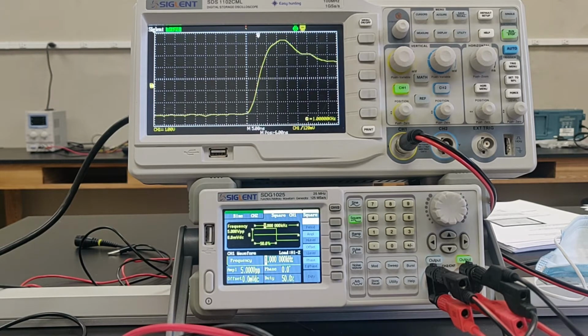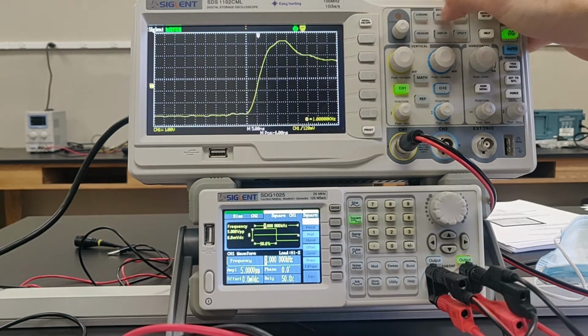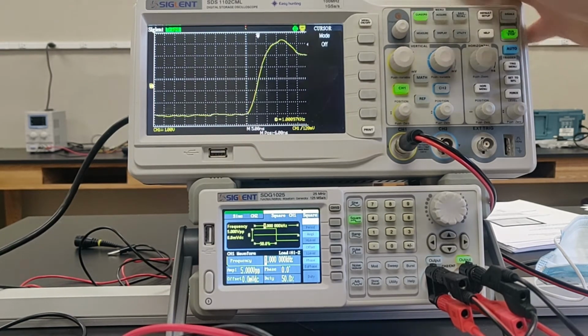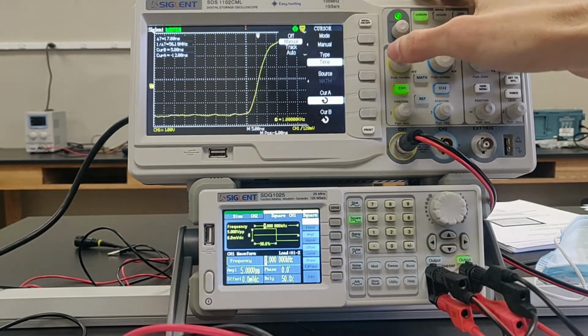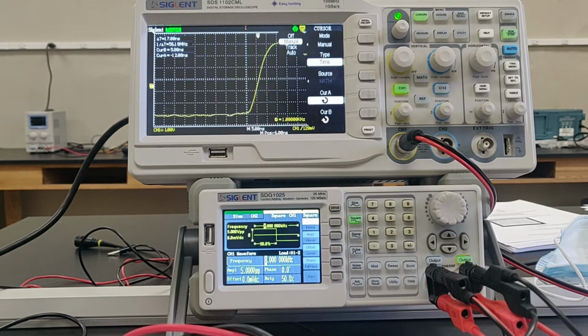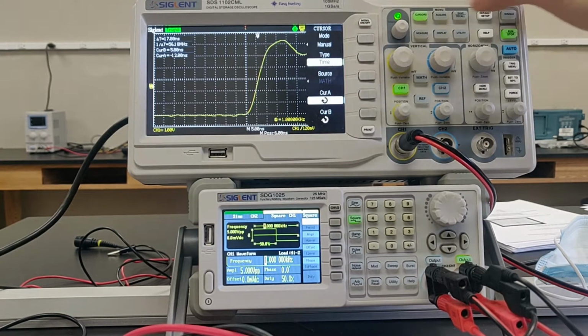Like I did with the cursor mode on the Fourier transform part, I can also get a much more accurate measurement, because this is not something that the oscilloscope can measure. It doesn't give the rise time of our waveform, but we can use tools within the oscilloscope to get a pretty good reading.